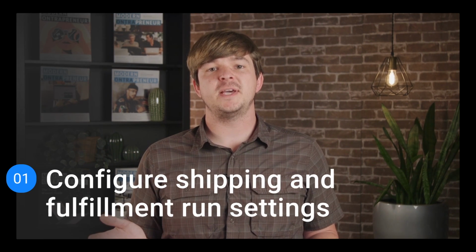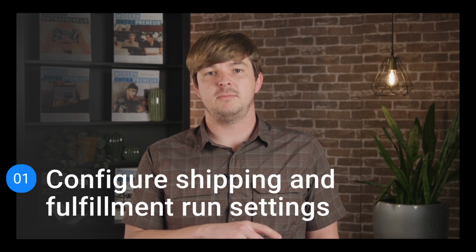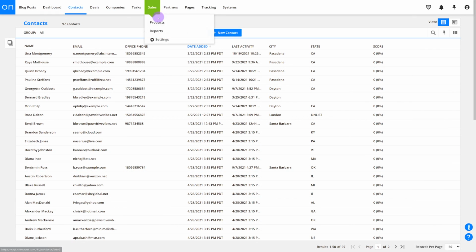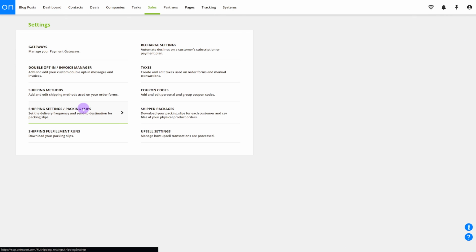You'll use shipping settings and packing slips in Ontraport to send the shipment details of each customer to whomever needs it. These automatically generate spreadsheets for you or your fulfillment team to print shipping labels and packing slips for each order. This info is sent at a time interval that you specify. To get started configuring your shipping and fulfillment settings, navigate to the Sales dropdown. Click Settings, then find and click Shipping Settings and Packing Slips.